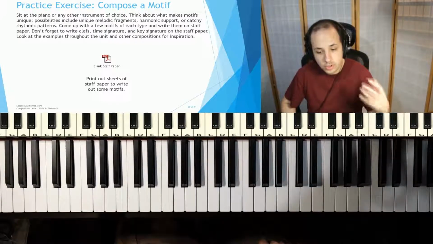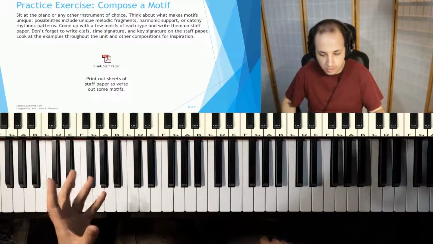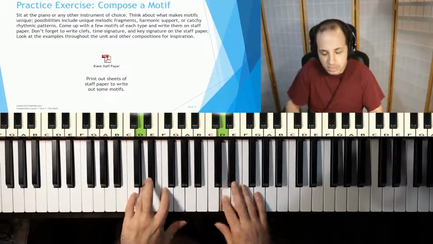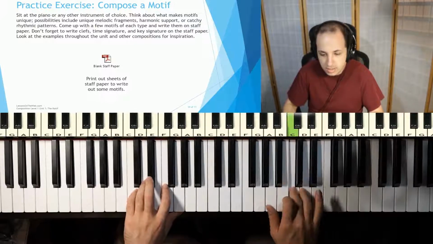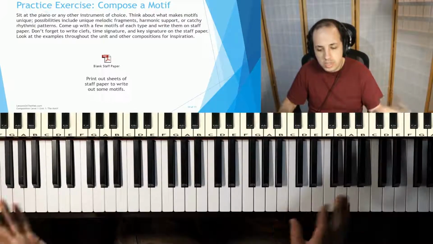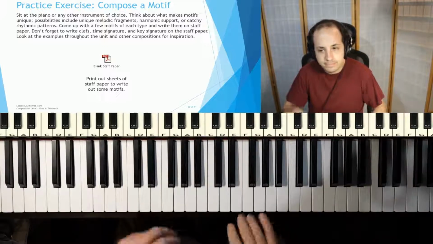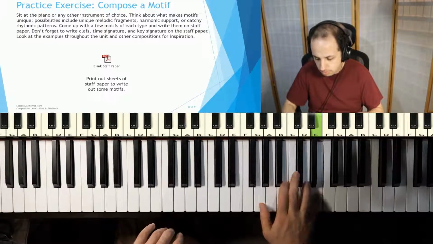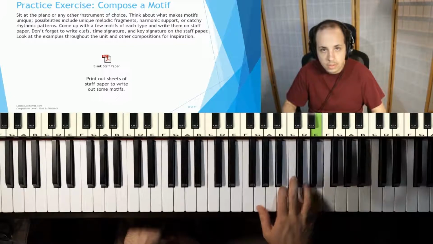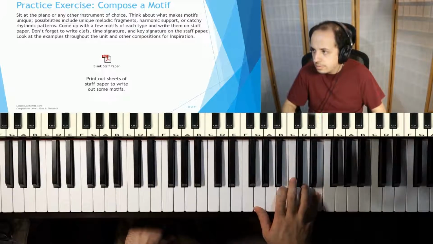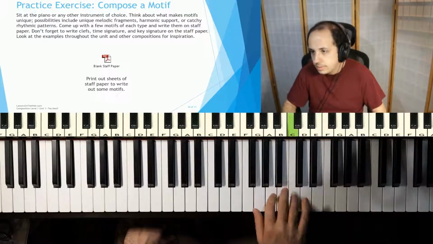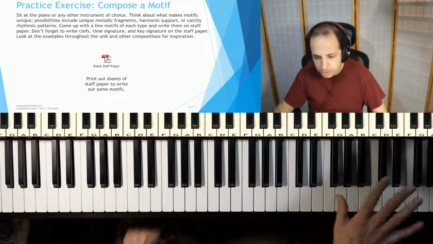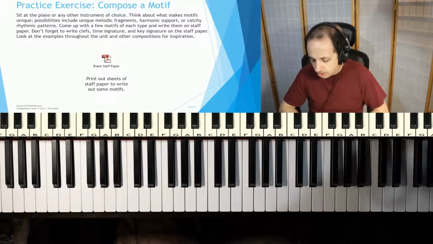Okay, so you're supposed to compose a motive of your own. It can be easy. I would think about songs you do know, but just think of a little repetitive thing you can come up with on the piano. So like that, and that will be your motive. So it's just very simple. You don't need to write a whole song yet.